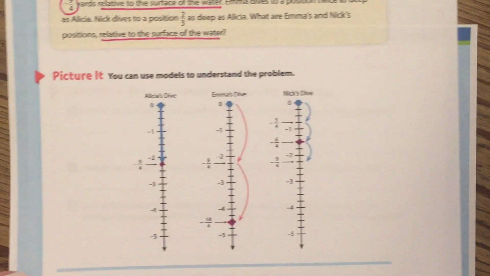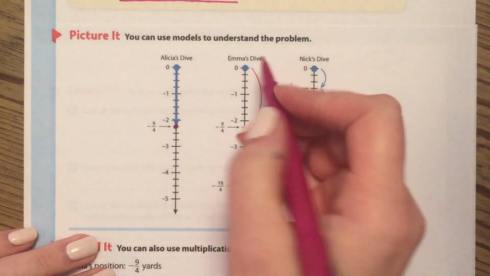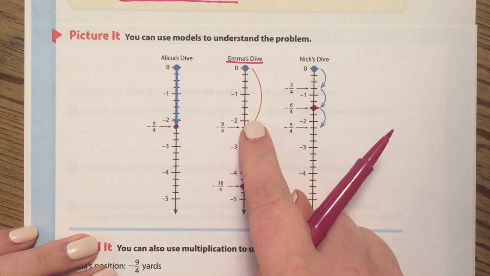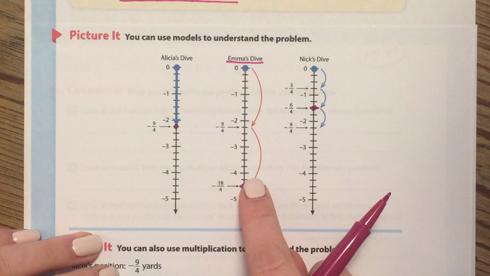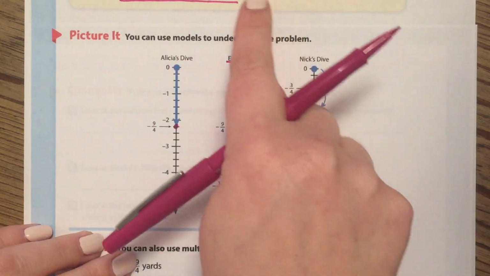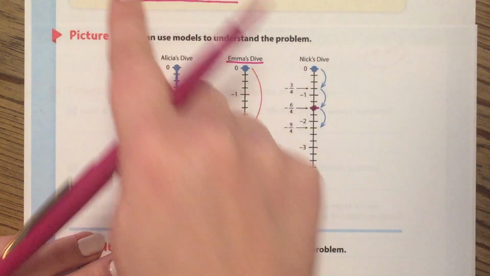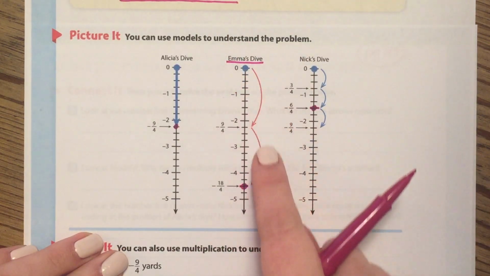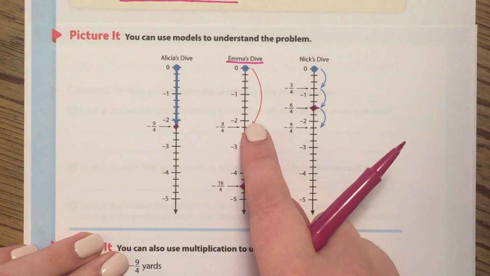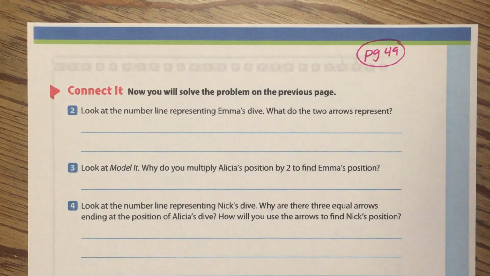So go back to page 48, take a look at the number line here. Emma's dive, these two arrows here, what do they represent? If I go back and read the words, it says, Emma dives to a position twice as deep as Alicia. So each of these little arrows represents the depth of Alicia's dive.